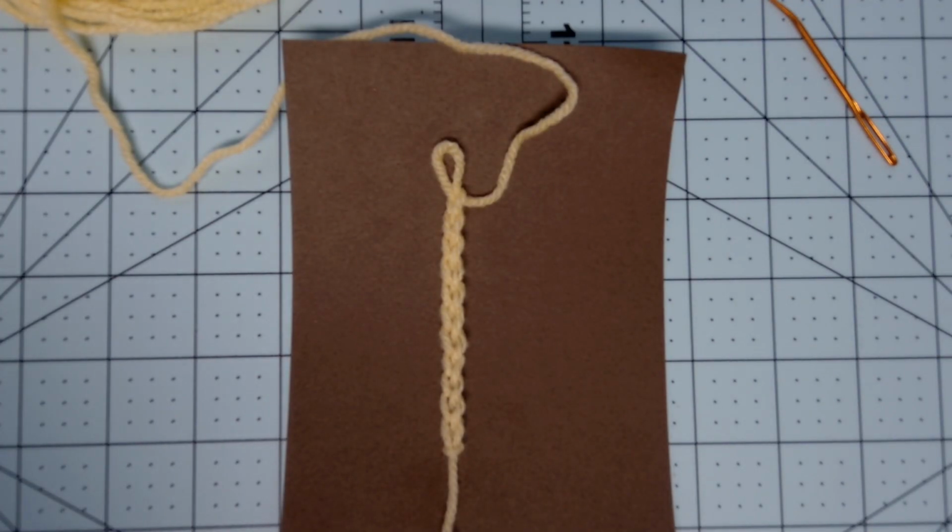Now I do have a tip for you. When creating a long foundation chain, like if you were doing a blanket, you might have a foundation chain anywhere from 100 to 200, maybe even 300 stitches, depending on the size of the blanket or the garment that you're making. I always recommend about every 10 to 20 stitches, you put in a stitch marker, and that way if you lose your count, you can always go back and count by your stitch markers, whatever count number you decided to put it in at.